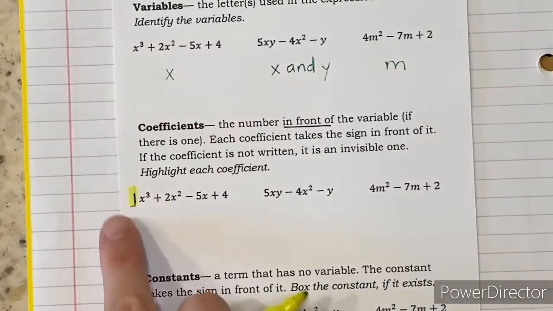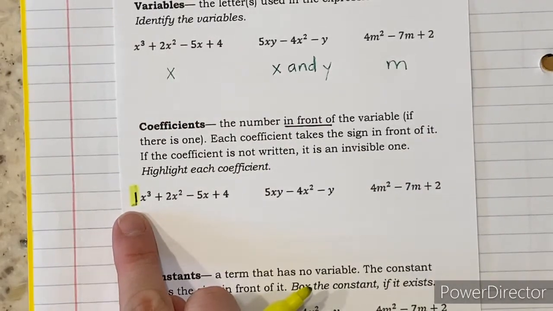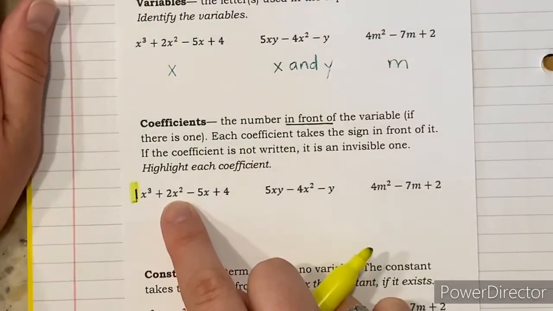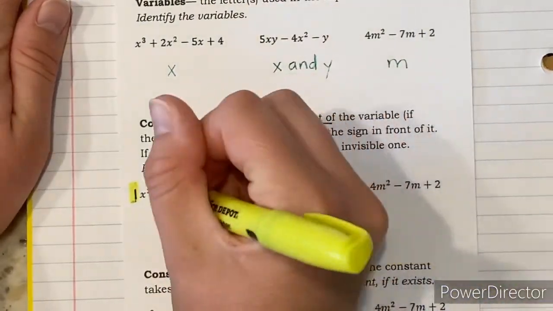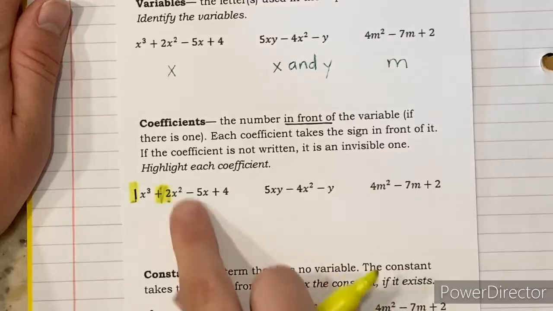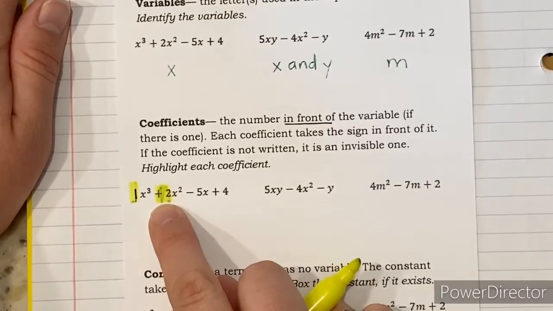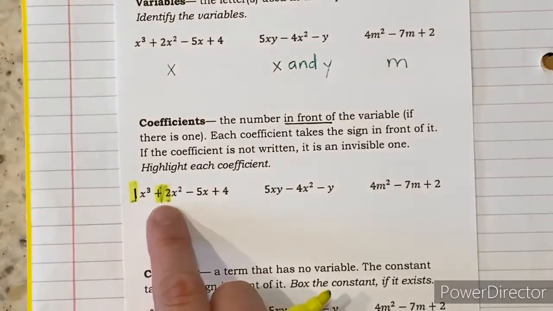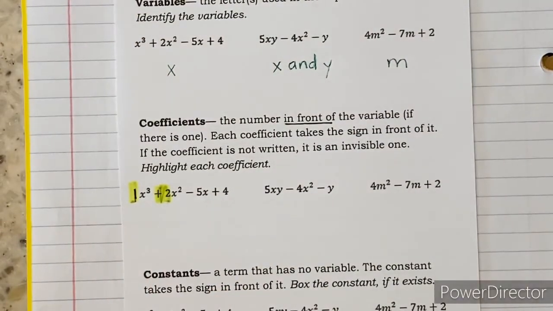So this 1 is a coefficient. And then we have plus 2x squared. Well, there's an x squared, which is a variable. So this number in front is 2, and that's a positive 2. Notice that I highlighted the plus sign. That's because this is a positive 2.